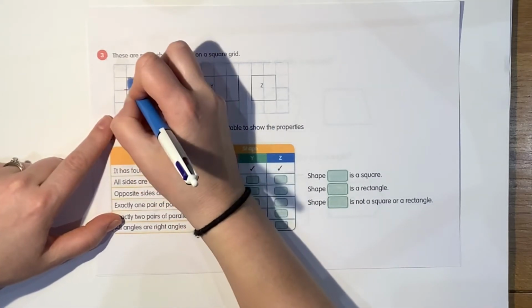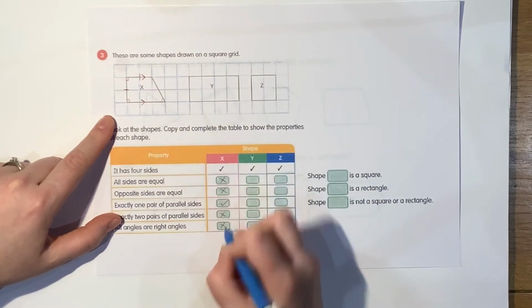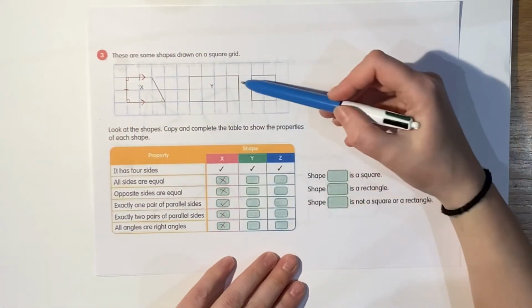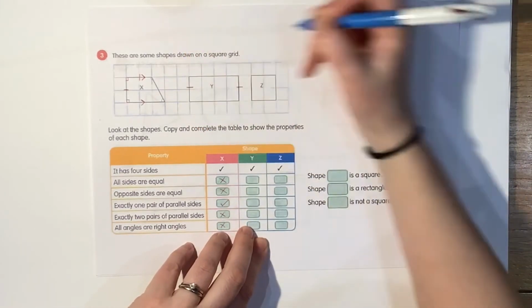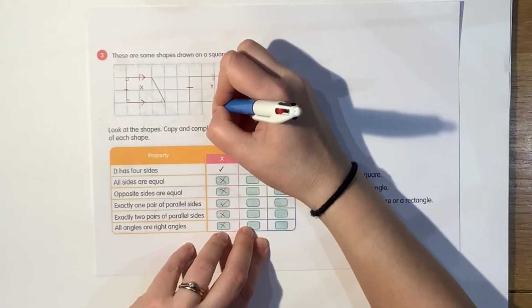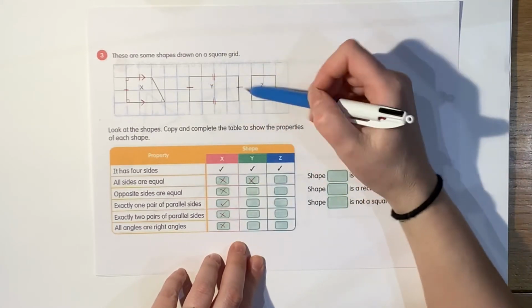That one is, that one is, that one isn't, and neither is that one, so no. Okay, moving on to Y then. All sides are equal, no. So that one and that one are equal, and that one is equal to that one, but they're not all equal. Are opposite sides equal?